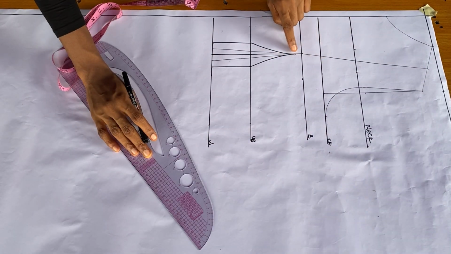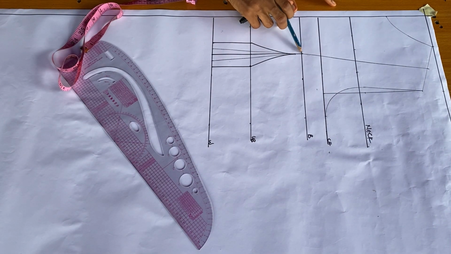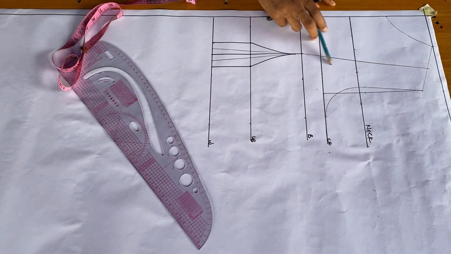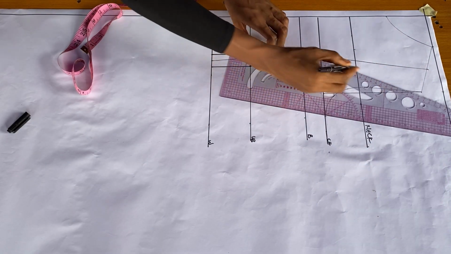If you are doing half inch on both sides, you want to make sure that you are not busty. Because if you are busty and you go out by half inch on both sides, it is going to surely gape. So 0.75 inches or 1 inch on both sides.